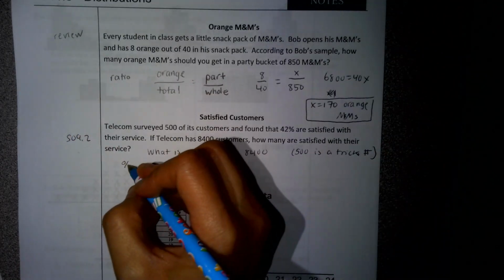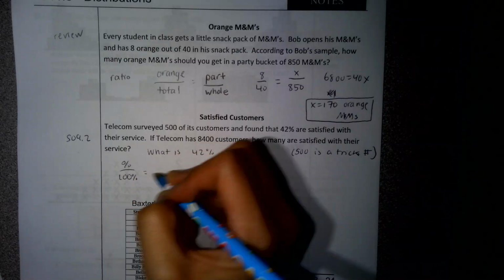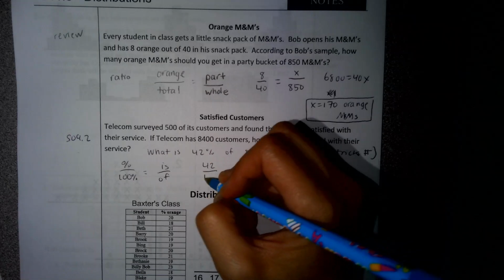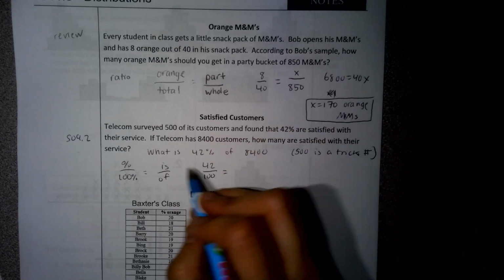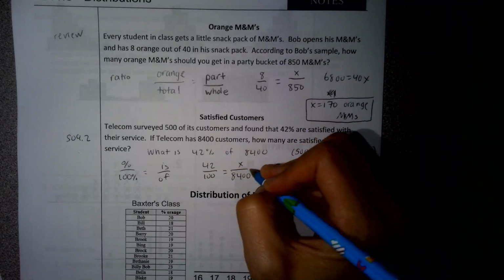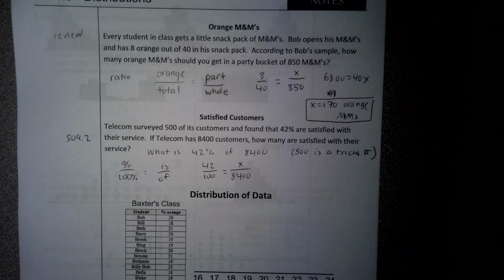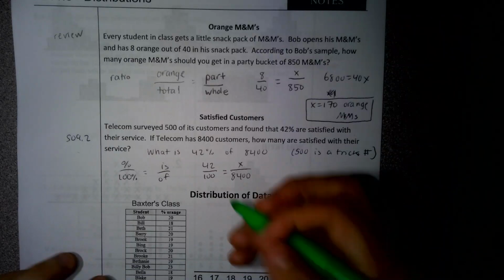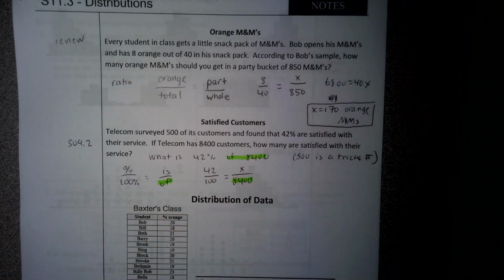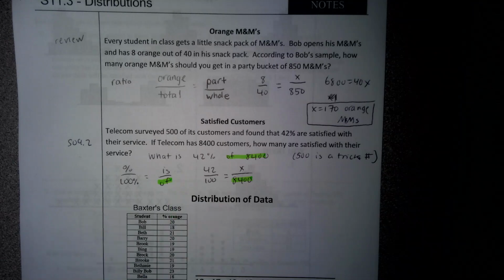We have percent over 100% equals is over of. So we have 42 over 100 equals what is, and then the of is the 8,400, right? And then the percentage they gave you, so you know that's above the 100.